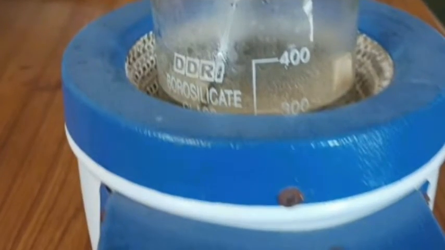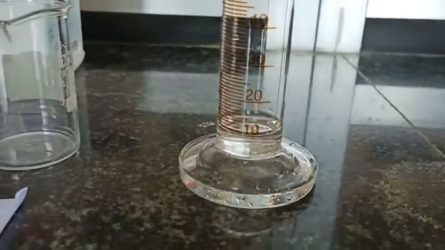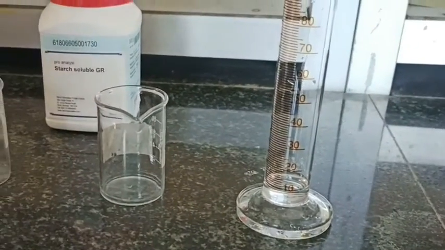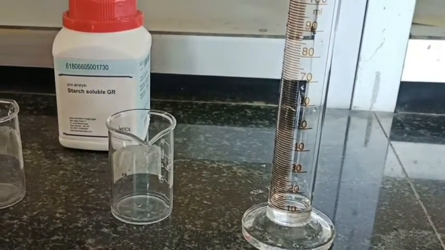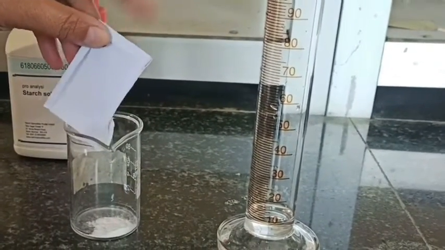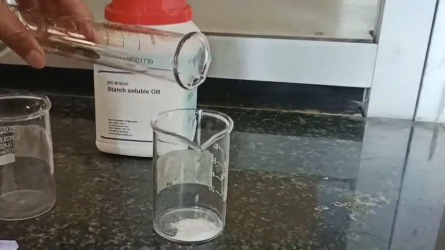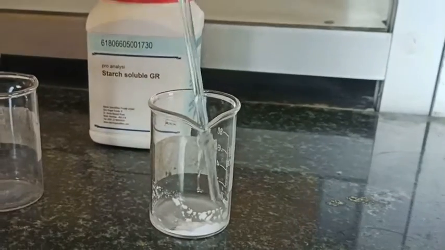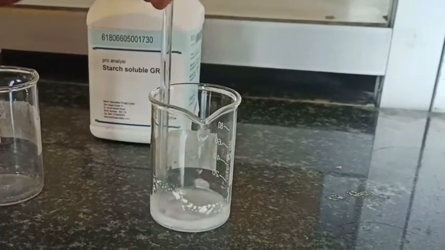Meanwhile I am preparing the slurry of starch in cold water. So I have taken 1 gram of starch. I am just pouring it in the beaker. Now I am adding cold water to this to make the slurry. Very little amount of cold water, and now I am going to stir this to make the slurry.